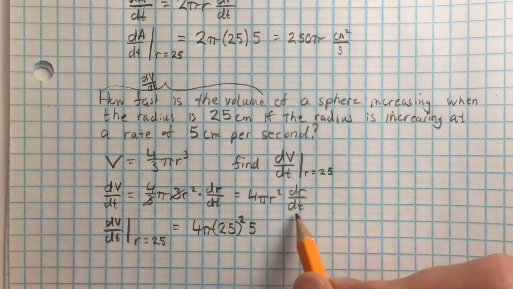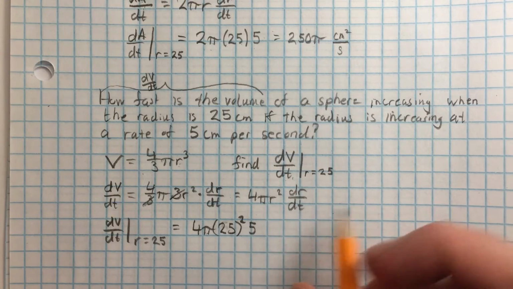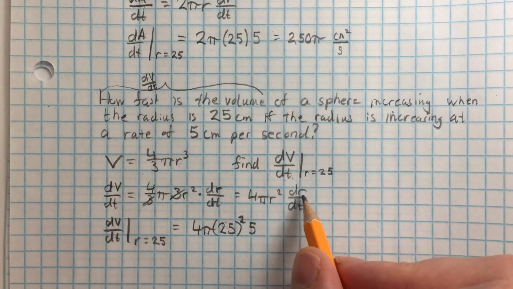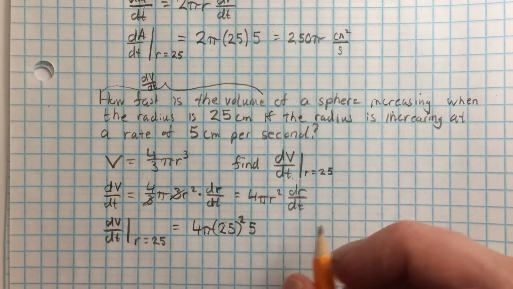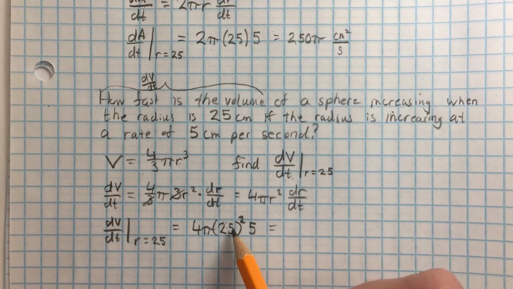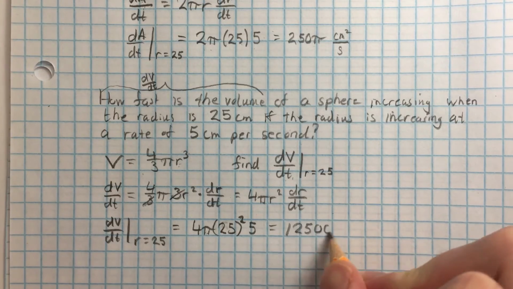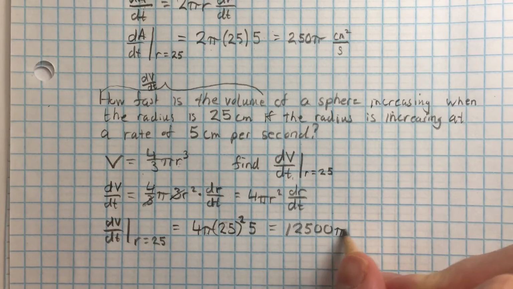This does not have to be a constant in the problem, it just happens to be in the two I've demonstrated here that 5 was the constant value for the derivative of the radius. All right, anyway, to complete the numbers here. Everybody knows 25 squared is 625. So 625 times 20 should be 12,500, I think. And then you still have the pi there.